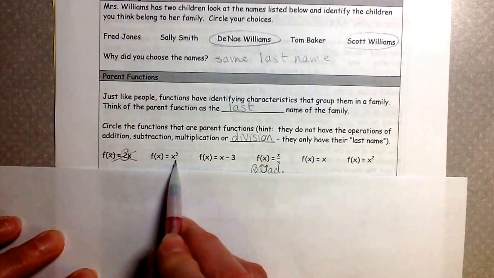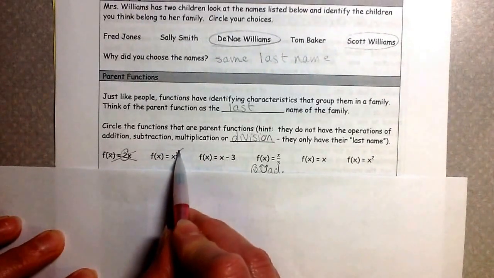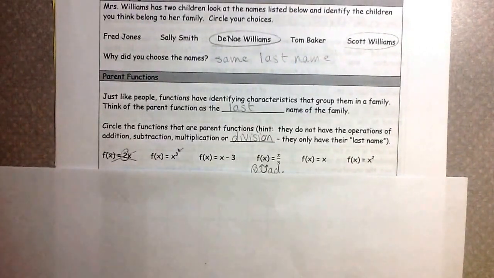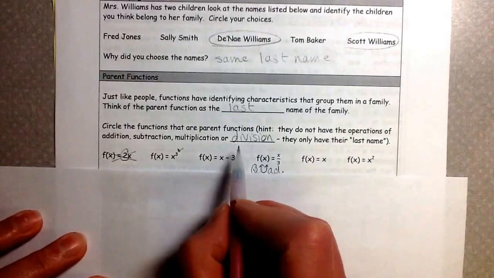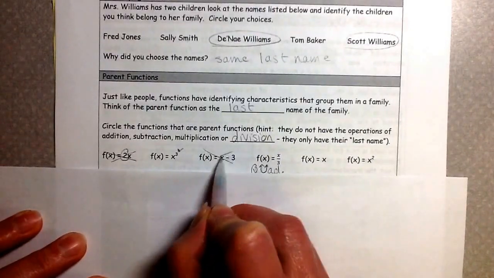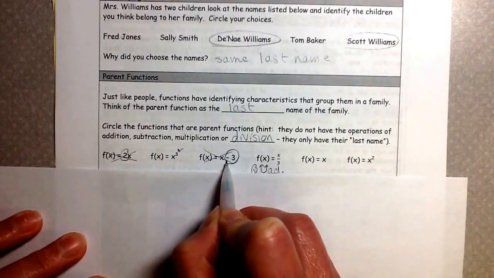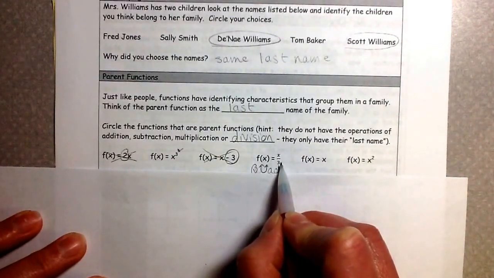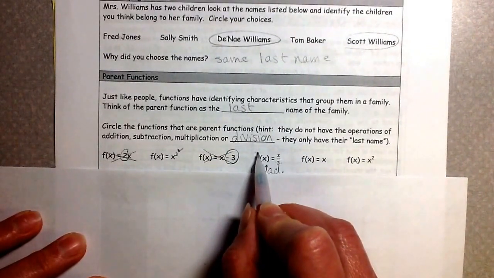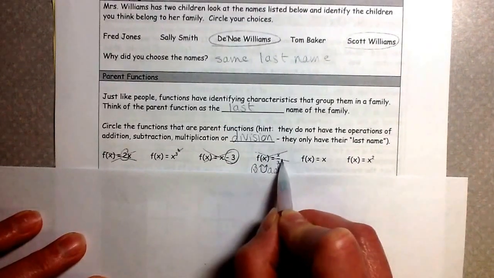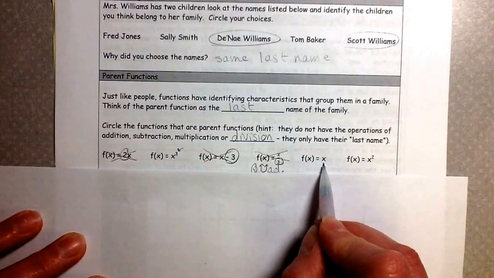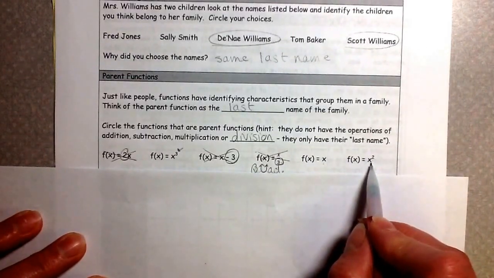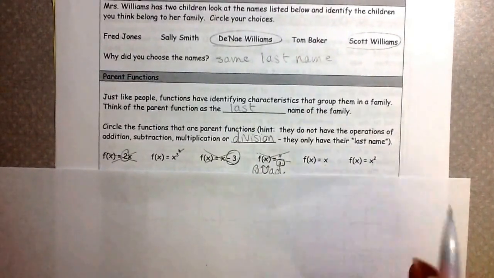Nothing is added, subtracted, multiplied, or divided. Now, this is part of the last name. Exponents and root symbols are part of the last name. Here, we're subtracting 3, so this is not a parent function because of this. Here, we're dividing by 3, so this is not a parent function because of the division by 3. This has nothing added, subtracted, multiplied, or divided. This one does not either.